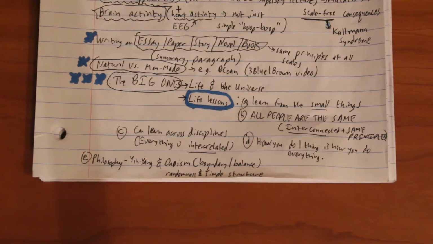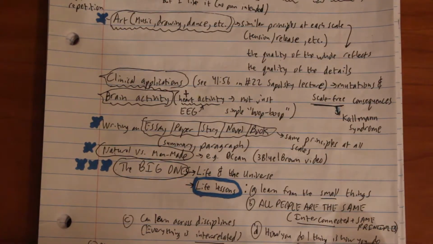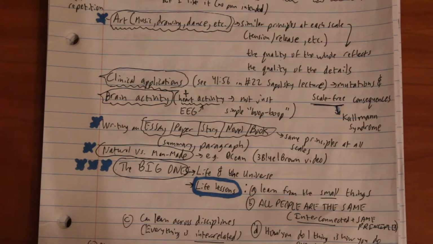And if you want to get philosophical about it, we can relate it to yin-yang and Taoism, the religion and belief system, and to boundary and balance. Sometimes I like to get philosophical. For example, fractals, as well as chaos theory in general, straddle the boundary between randomness and very simple structure.